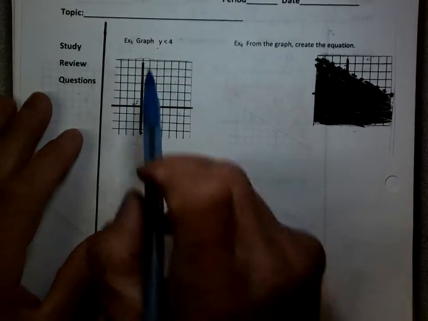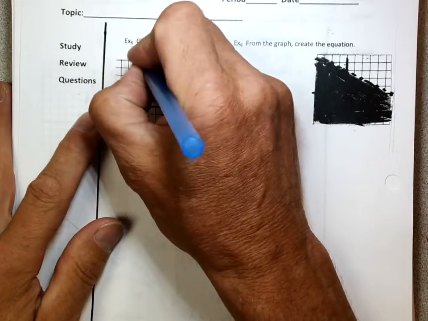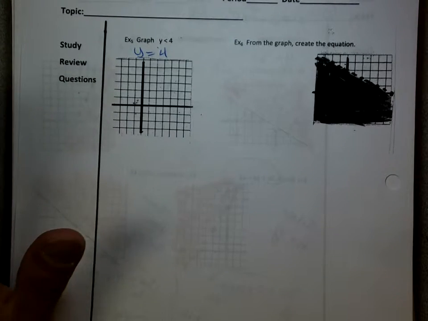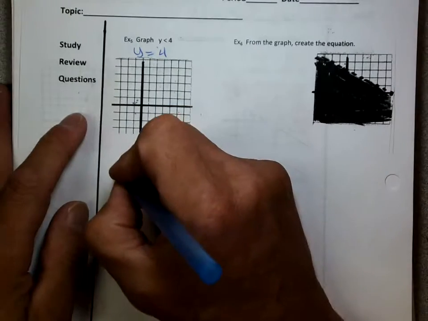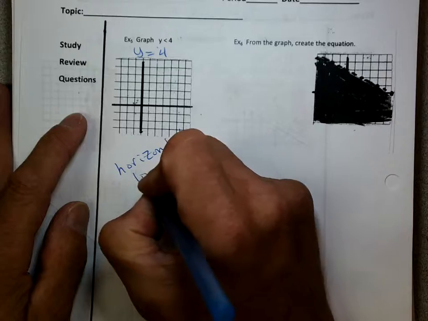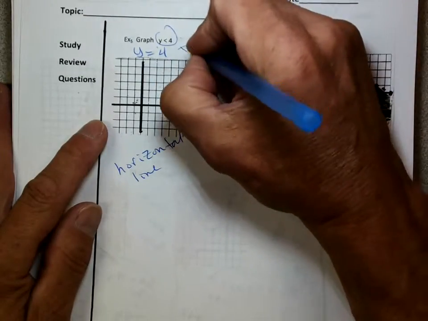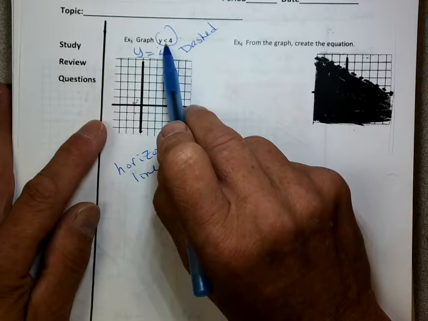Alright, now, example 5. Well, we've talked about this. There's no x, it's just y. So first of all, let's look at the line y equals 4, okay? And if it's just y equals 4, then what happens is the height of 4 will always exist. So this is going to be a horizontal line. But when I make this horizontal line, I'm going to make it dashed. Dashed because there's no little equal sign.